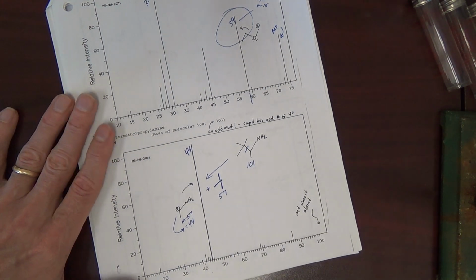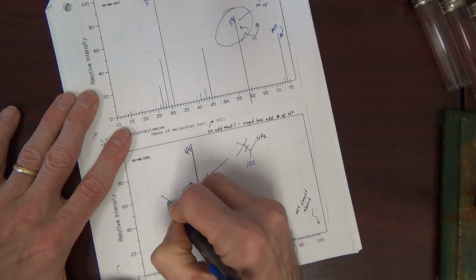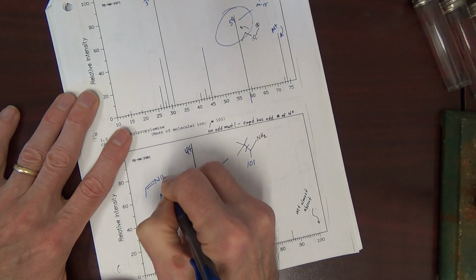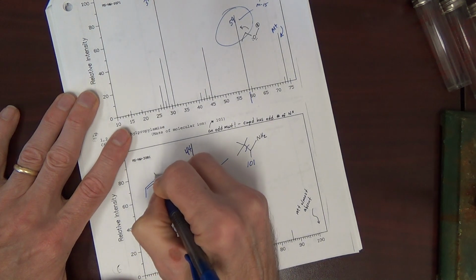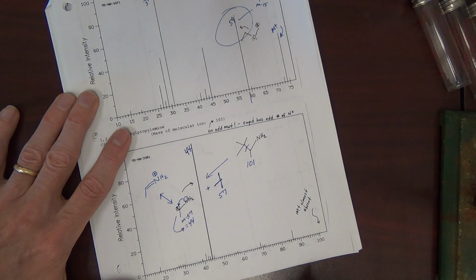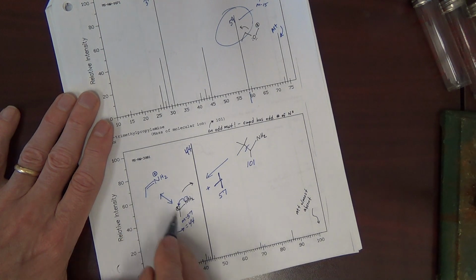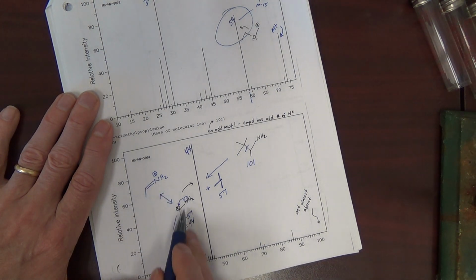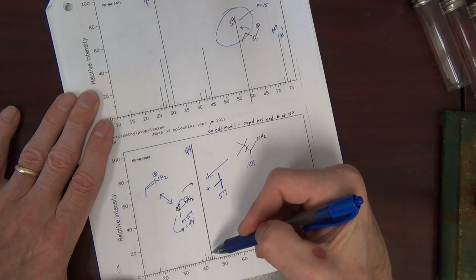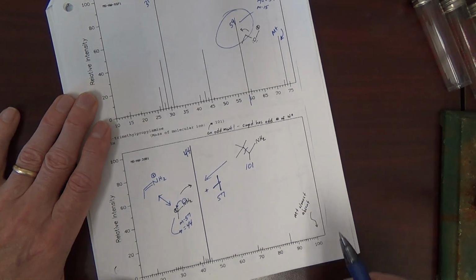Why is this a good place to cleave? Well, it's resonance stabilized. And we can draw a resonance structure as such, and because the cation is resonance delocalized, it's resonance stabilized. This is a predominant cleavage pathway, and that's why there was so much current registered at the position of 44 on the detector.